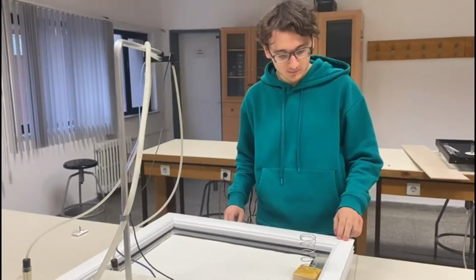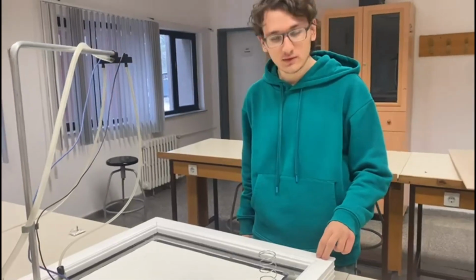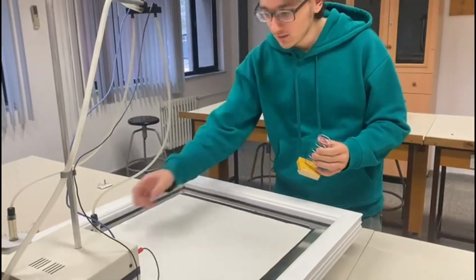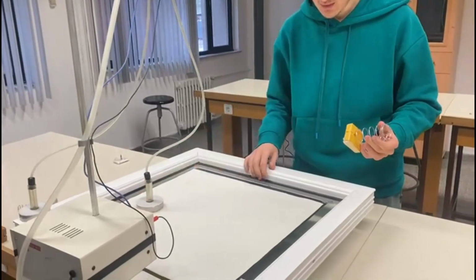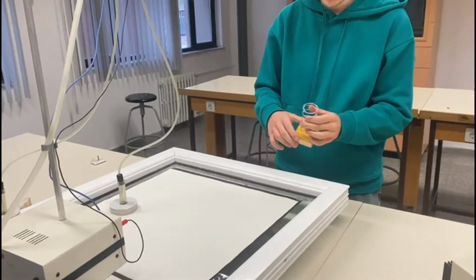İzzet Yağizefe Sungurlu. In this experiment, I will use a spring, a puck, an air table, and a paper.